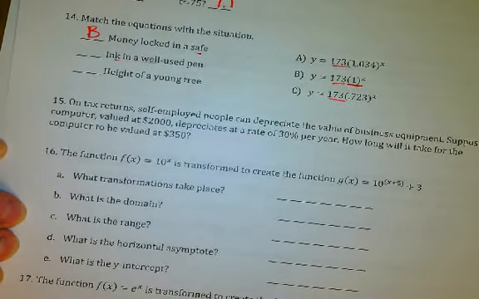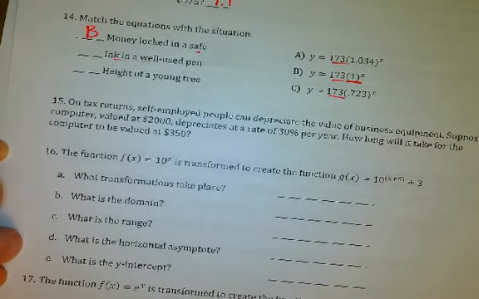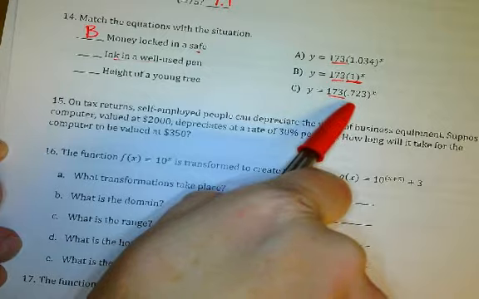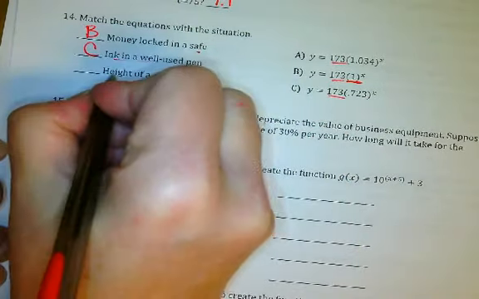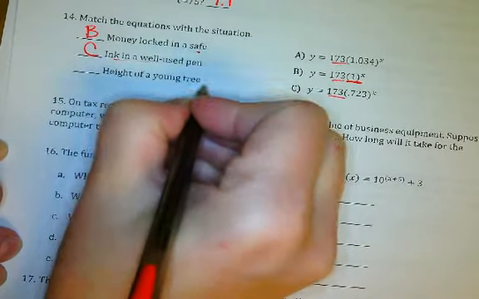Now, when you're using an inkwell, the ink is running out of the well, so that's going to be decay. So it has to be less than 1. So C. And this one, height of a young tree. You know, hopefully the tree does continue to grow, so it'll be a growth above 1, so A.